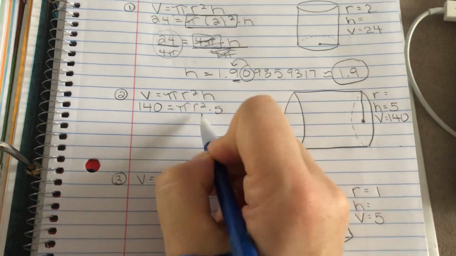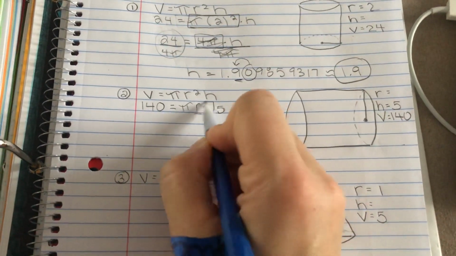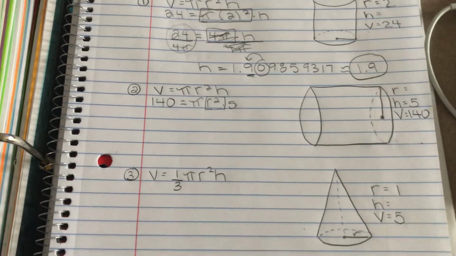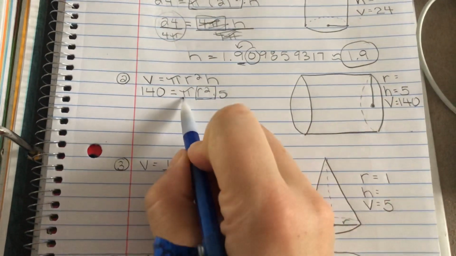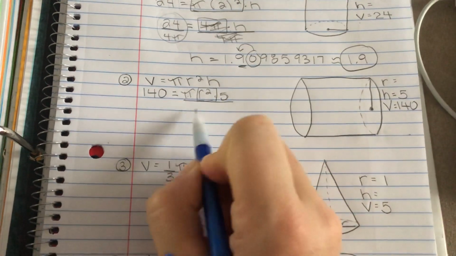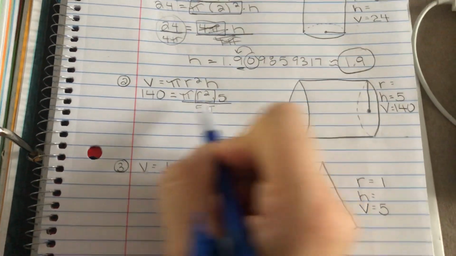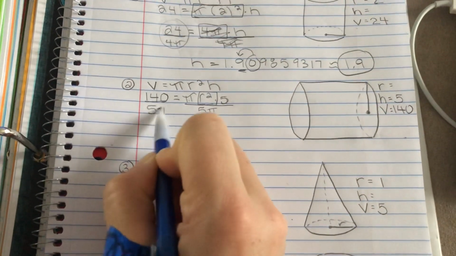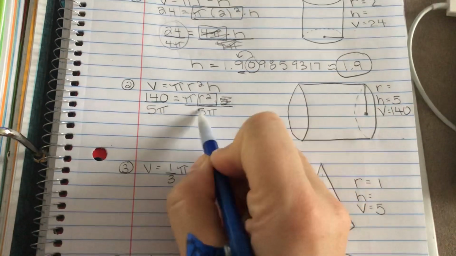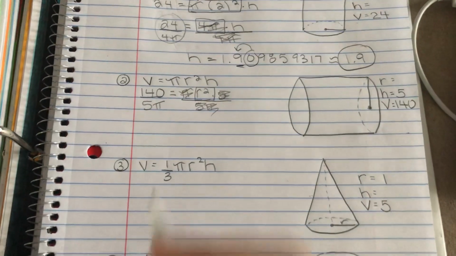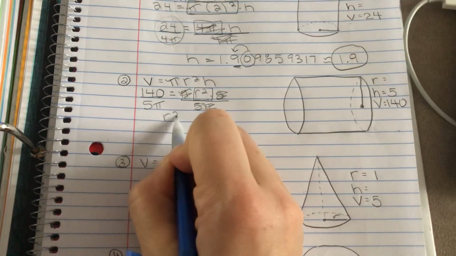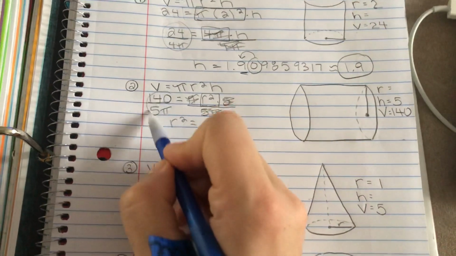So I'm looking to get this radius squared by itself. So I'm gonna need to divide by both the 5 and the pi. I'm gonna do that in one step. I'm gonna divide both sides by 5 pi. It gets rid of the 5 and it gets rid of the pi. So I'm gonna have r squared equals whatever I get right here.